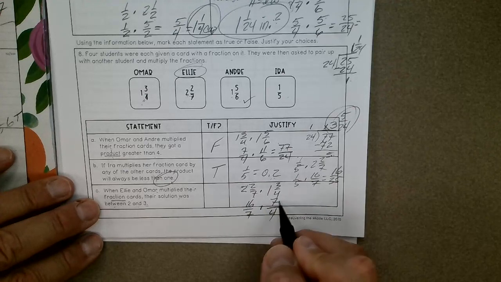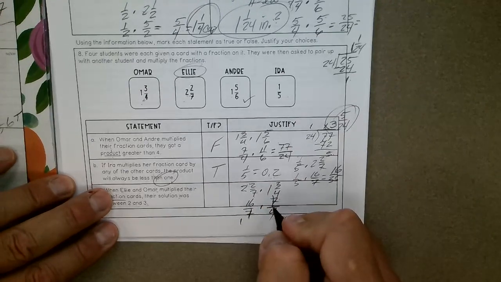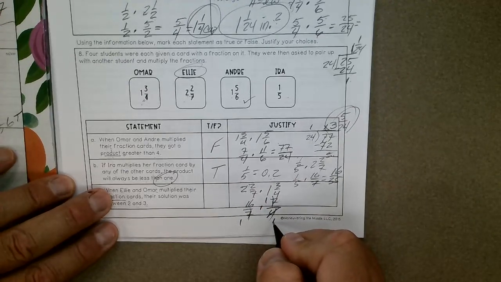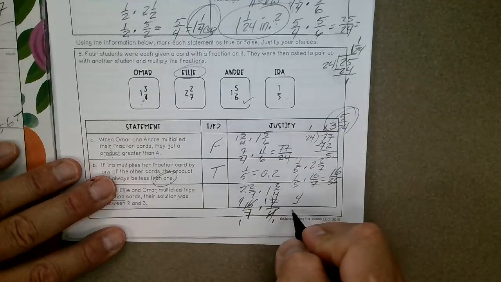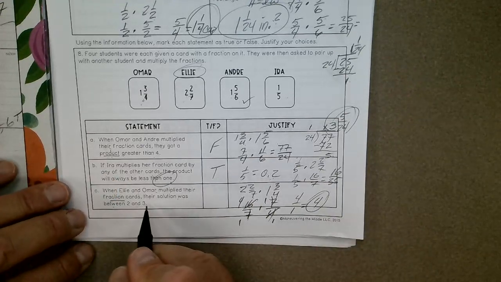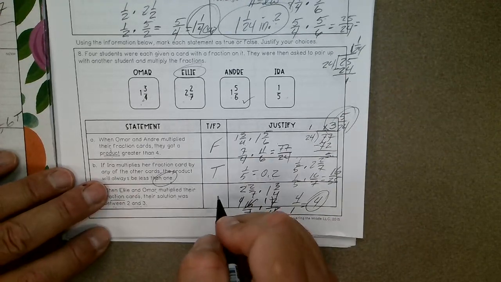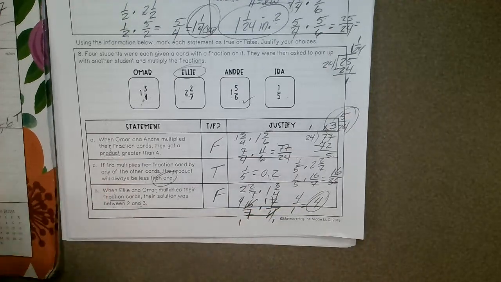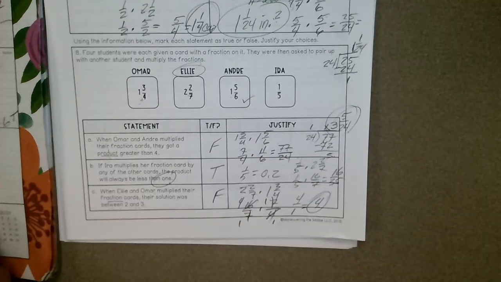Now I have the same number top and bottom. I cancel it out. 4 goes into 4 once. 4 goes into 16 4 times. 4 times 1 is 4, all right, over 1. Is there a solution between 2 and 3? No, it's greater than 3. It's 4. Okay? So some good math today.